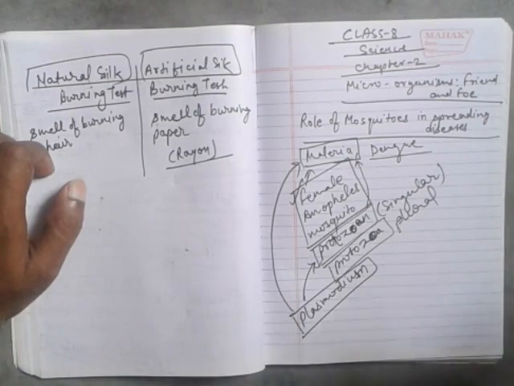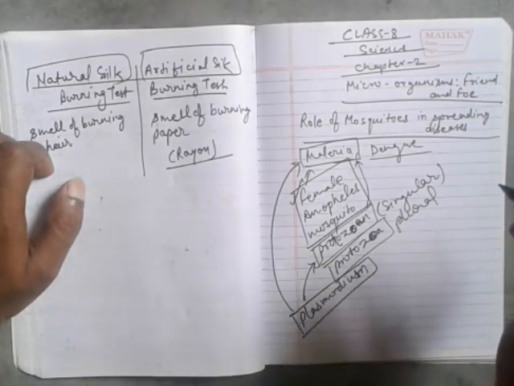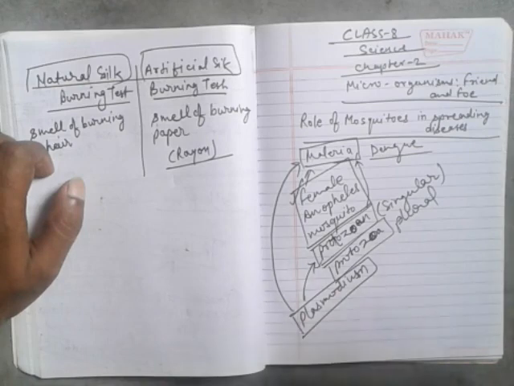We remember this point. A male Anopheles mosquito does not suck the blood of a person, so it cannot spread malaria. Note down this point.